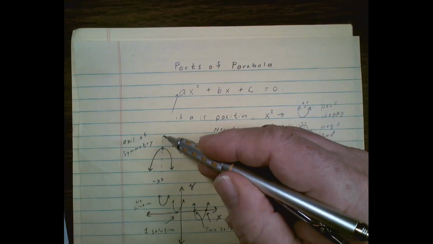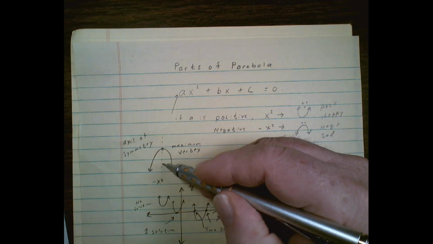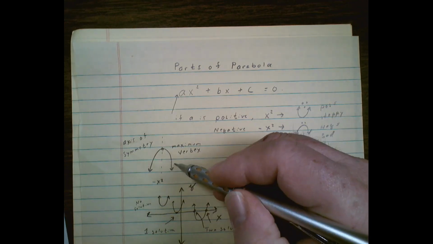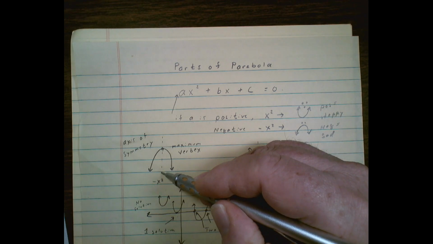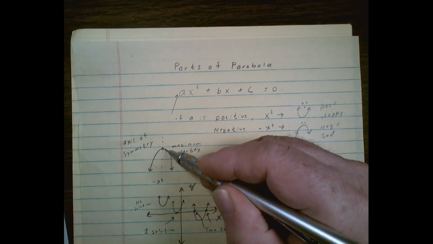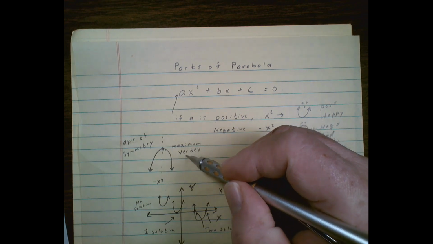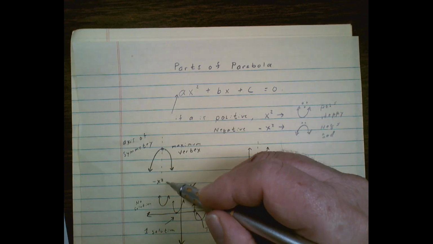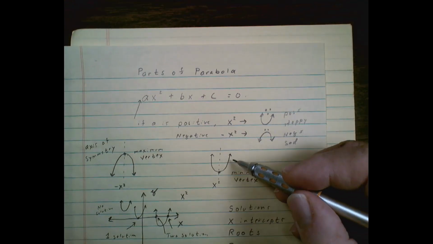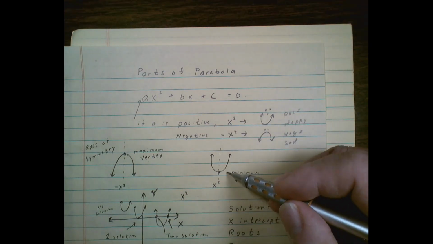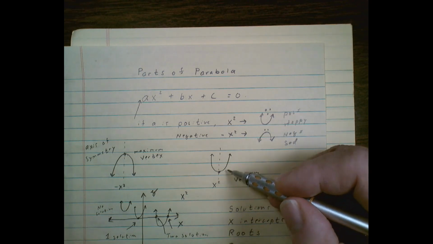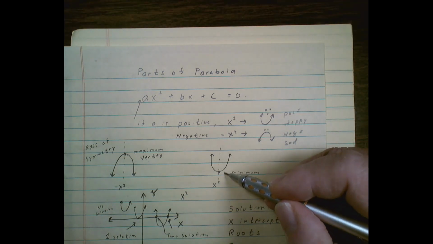We have a line that goes through the middle that cuts it in half. We would call this the axis of symmetry. This has a high point, so it has an absolute maximum. So we have a maximum vertex, and this would be like a negative x squared. And here we have a happy one, so it's a positive x squared. Axis of symmetry here. Vertex is at a minimum.